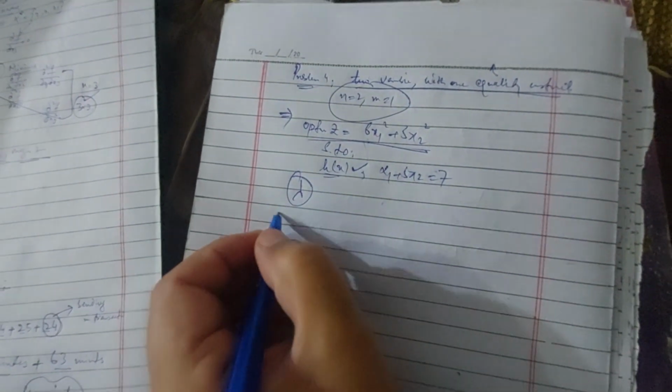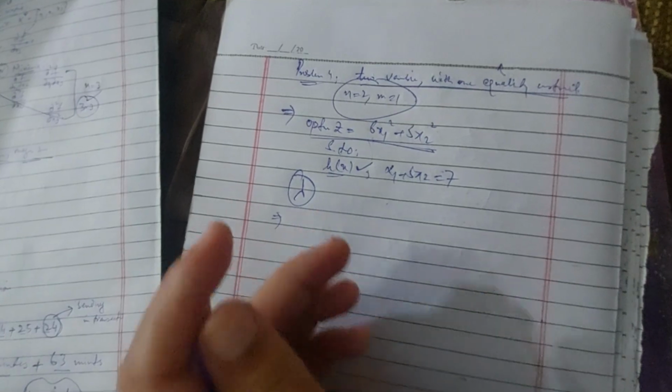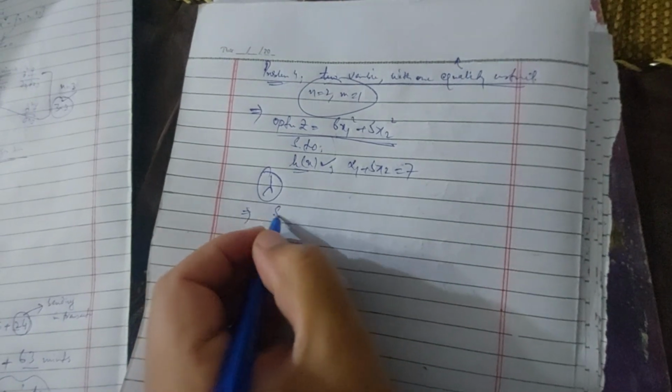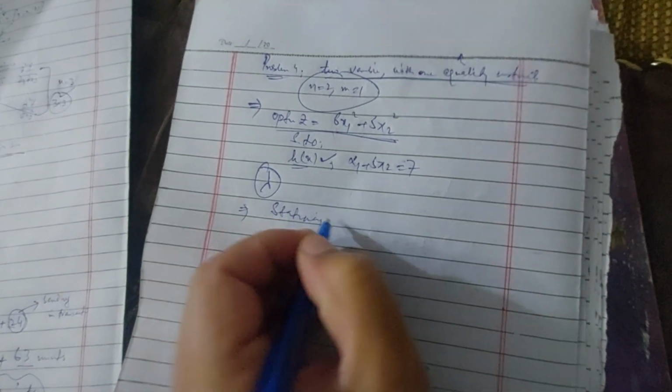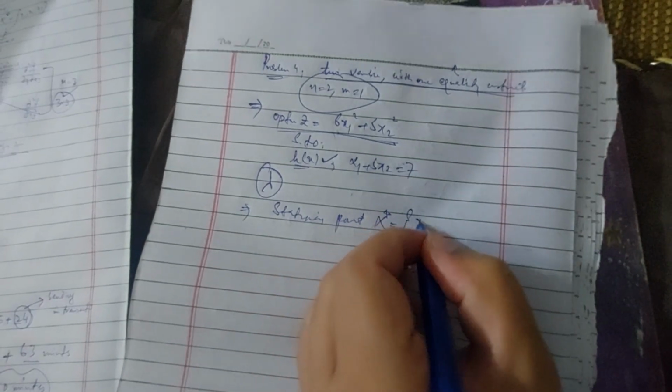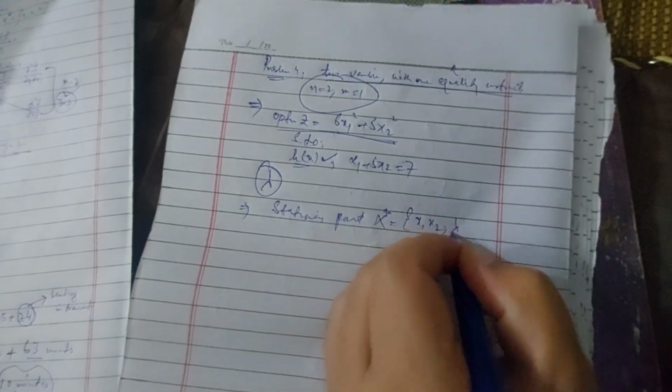So we convert it into the Lagrange function, and also we need to find the stationary points. The stationary point x star will be x1, x2 and lambda.